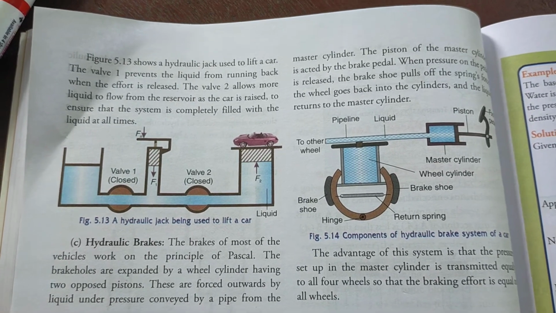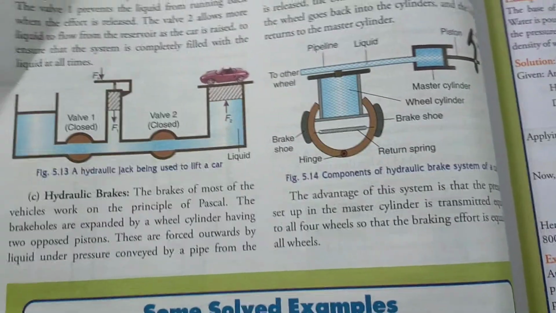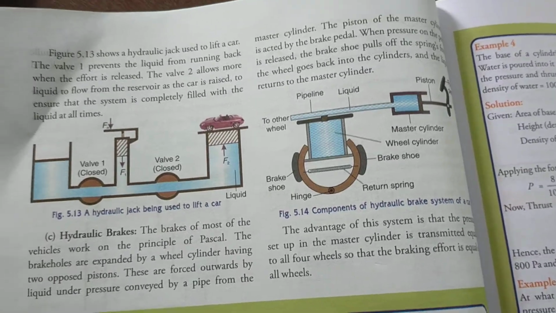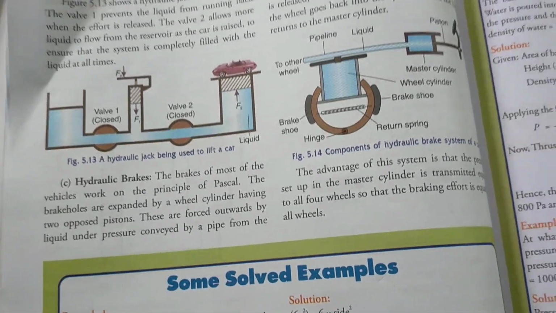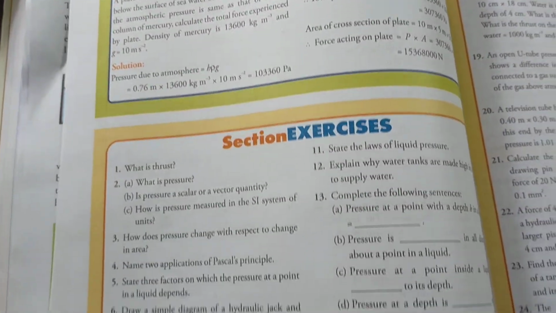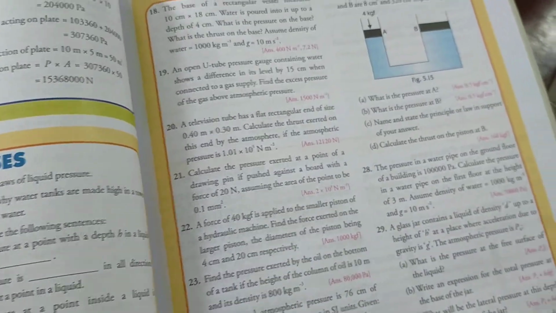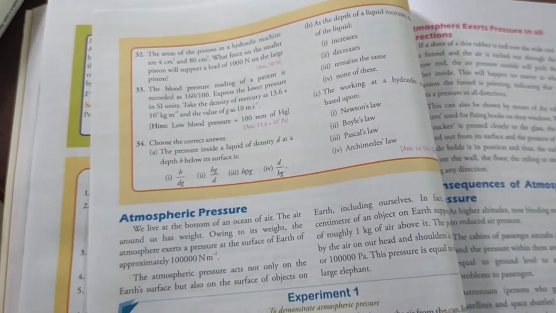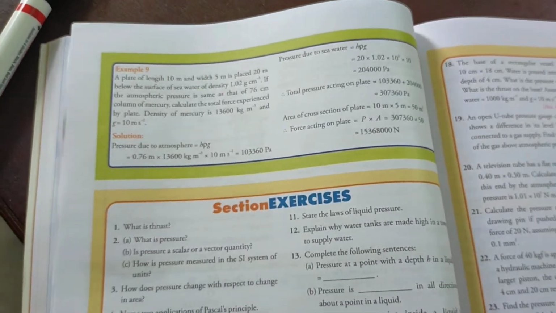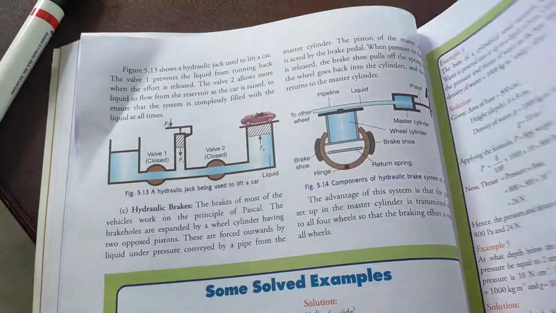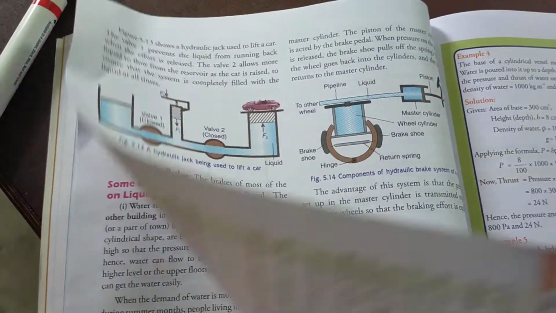And the exercise questions. A few questions which I have already asked here, you might see that they are already there in the exercise. So these questions you have to do. This will remain as homework. In the next class I will be solving a few numericals for you. So this portion you need to complete.